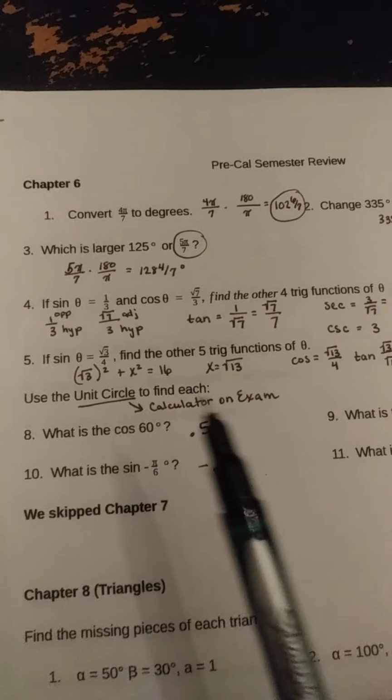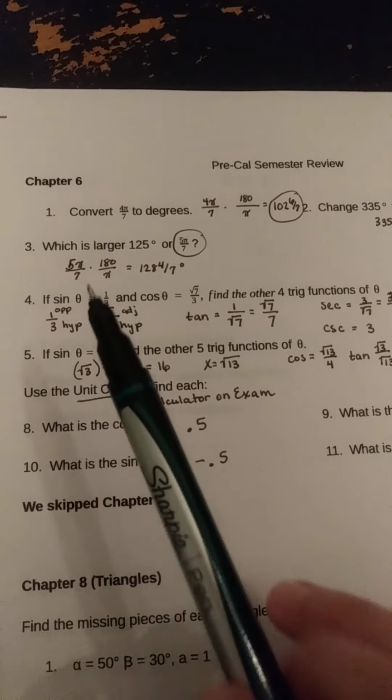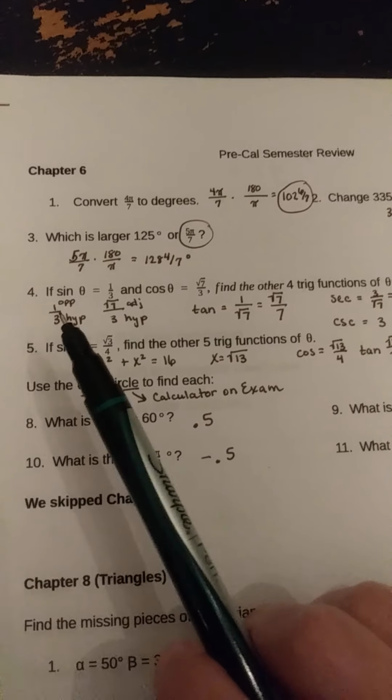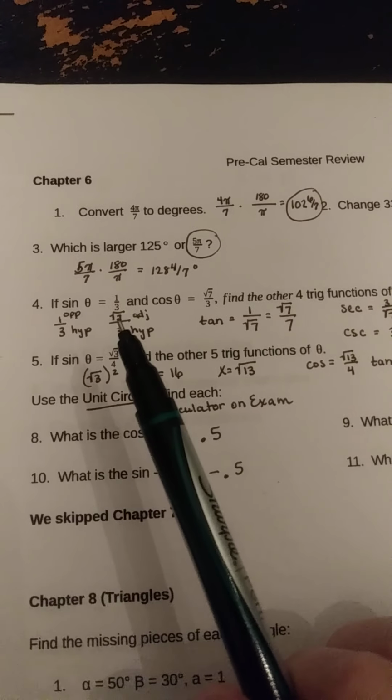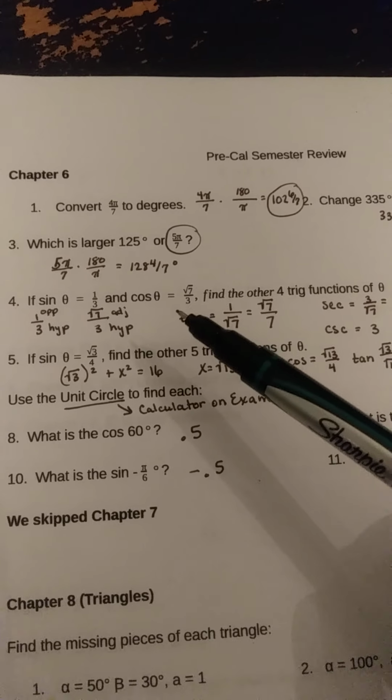Please keep in mind that this study guide actually goes over all of Chapter 6 and not all of it will be on the exam. Especially problems like number 4 are a little more involved than we can actually do on the exam. So there will be shorter versions of this.